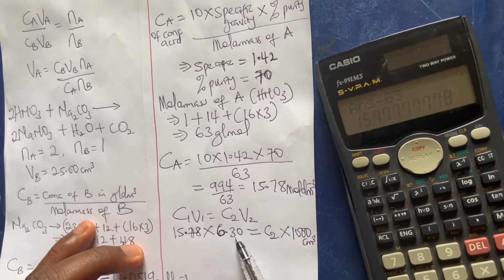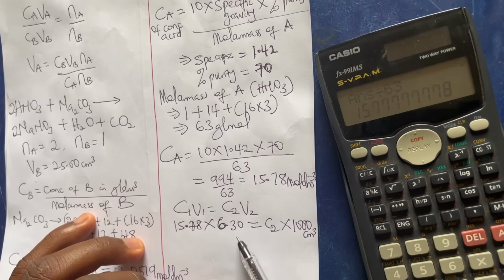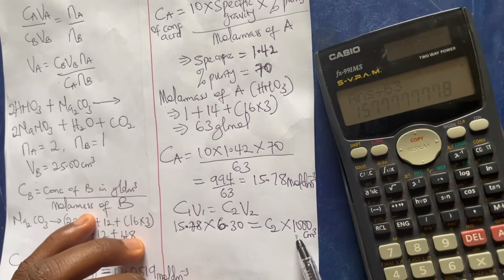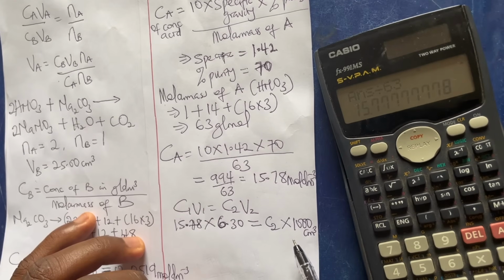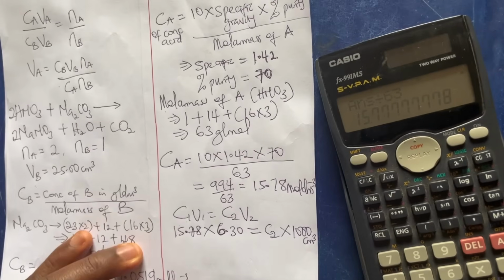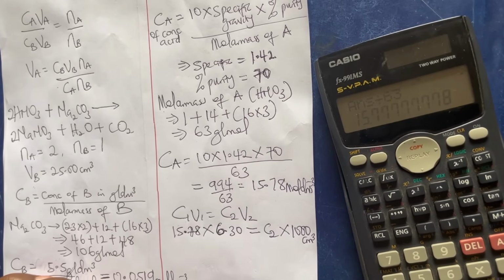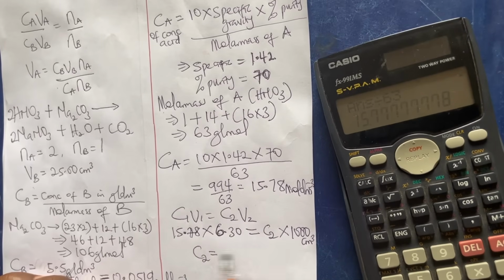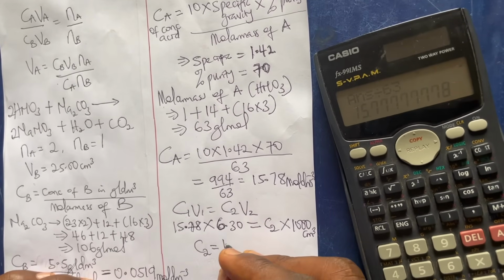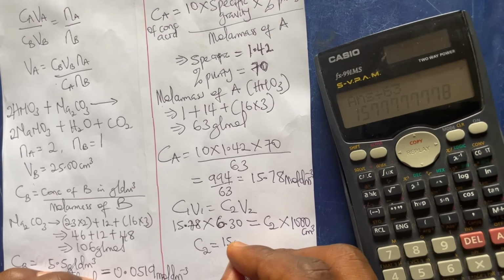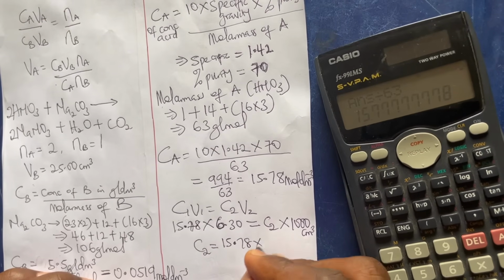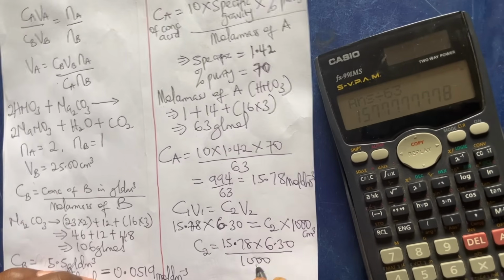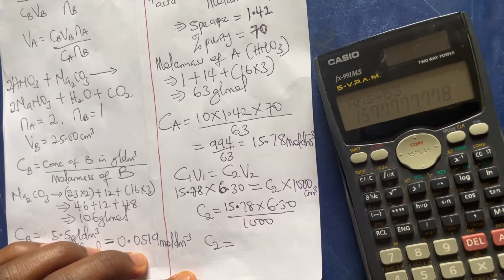If I converted this 6.30 cm cube to dm cube, I would just write 1, because 1000 cm cube is equivalent to 1 dm cube. So what do I do next? I'll do the arithmetic. My C2 will be 15.78 multiplied by 6.30 all over 1000.